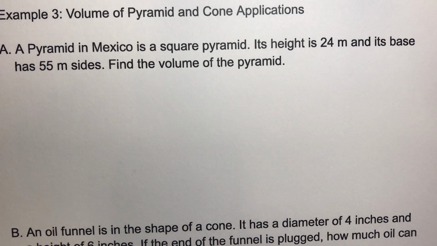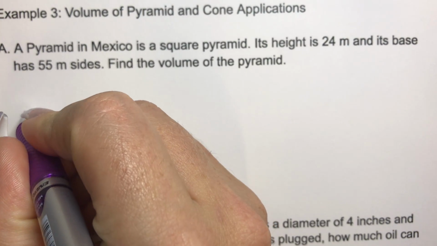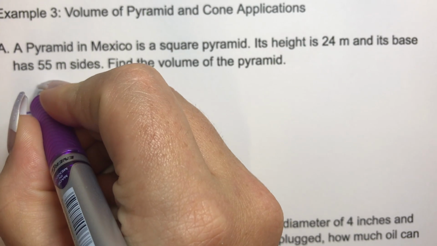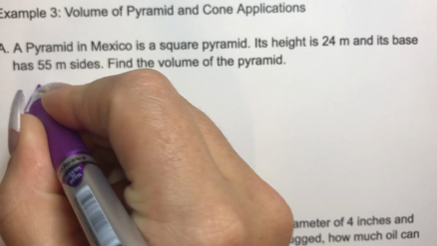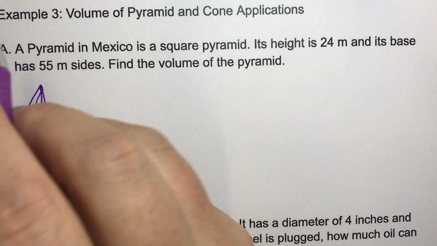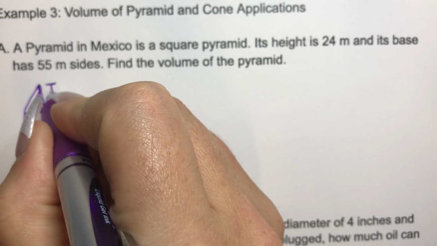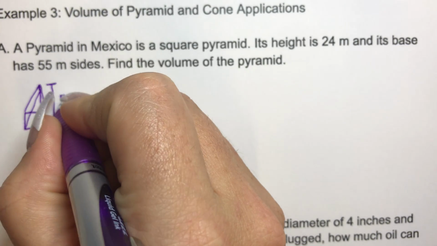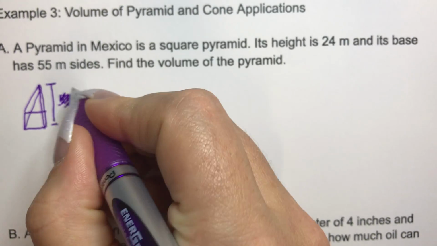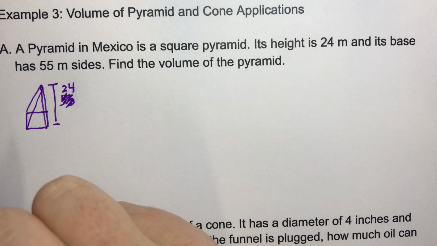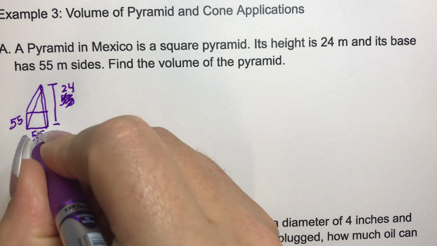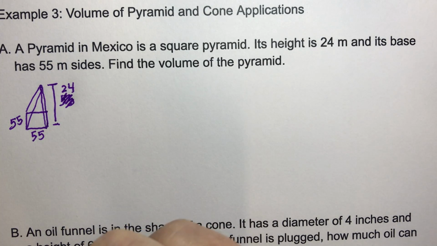Okay, so I'm going to draw this pyramid first. It says it's a square pyramid, which means that the base of it is a square. All sides are the same length. And it's going to go up to a point. Okay, it says the height is 55. And, no, the height is 24. Sorry about that. The height is 24, and its base has 55 meter sides, so 55 on this side and 55 on this side. So we want to find the volume of this pyramid.